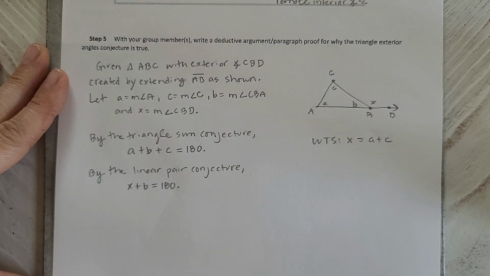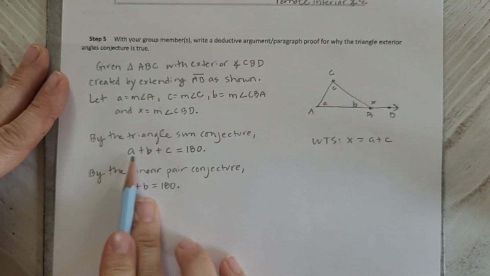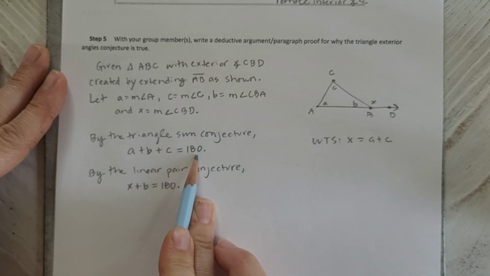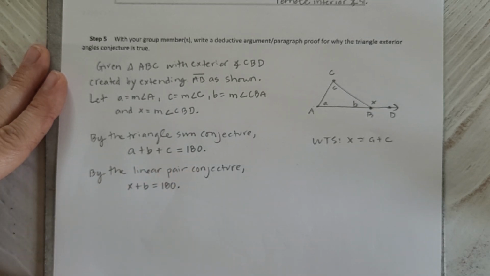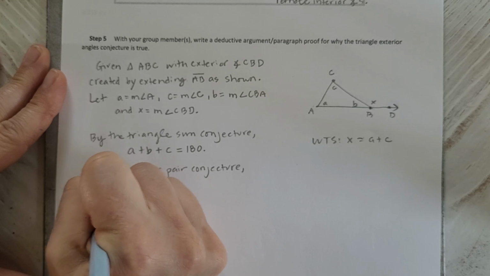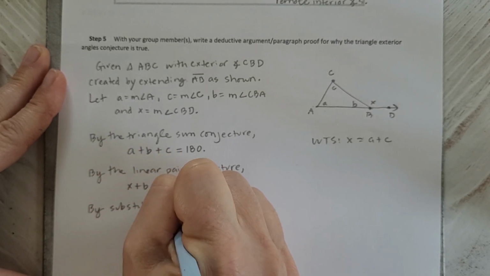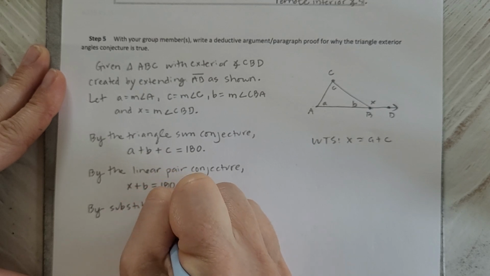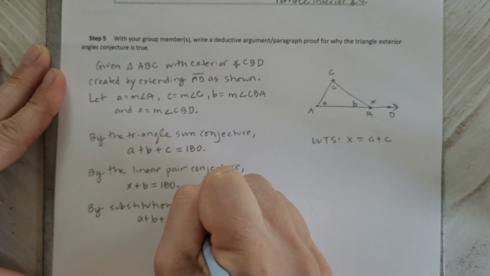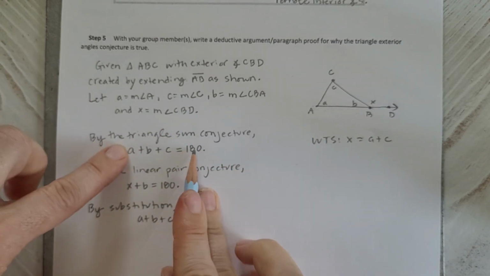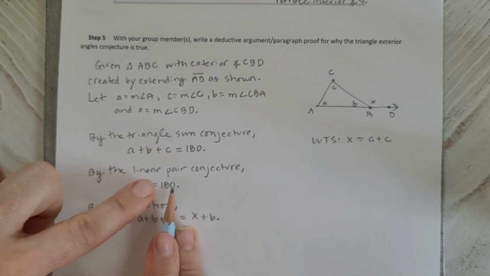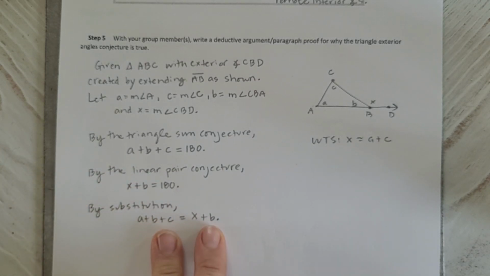Well, this is really interesting because I have an expression equal to 180 and I have another expression equal to 180, and I know 180 is equal to itself. Different teachers use different reasoning here, but I'm going to just say by substitution, A plus B plus C equals X plus B, right? If this equals 180, and this equals 180, 180 equals 180.